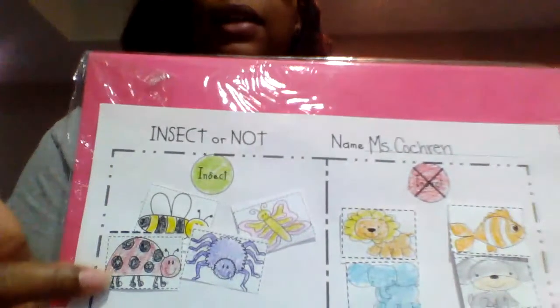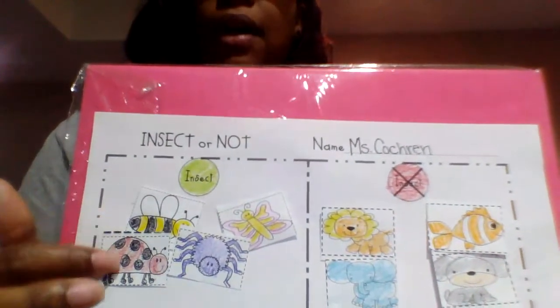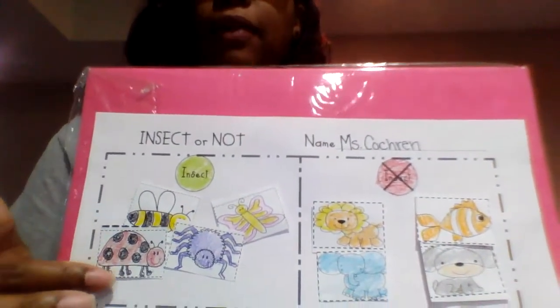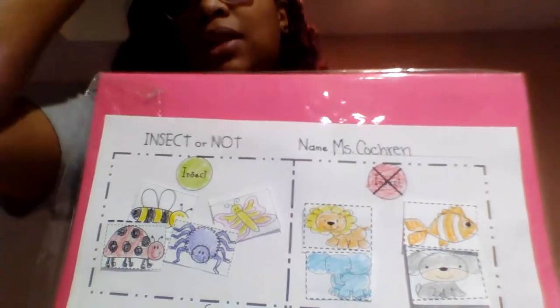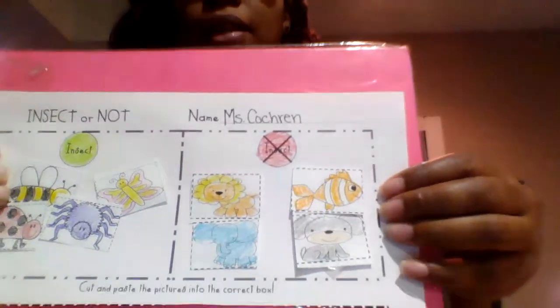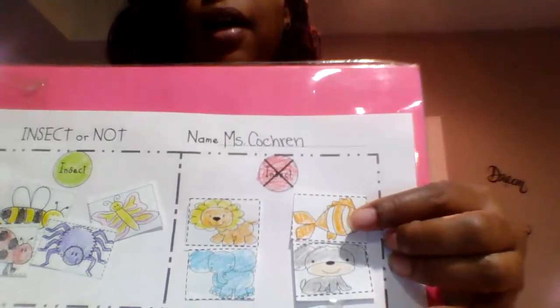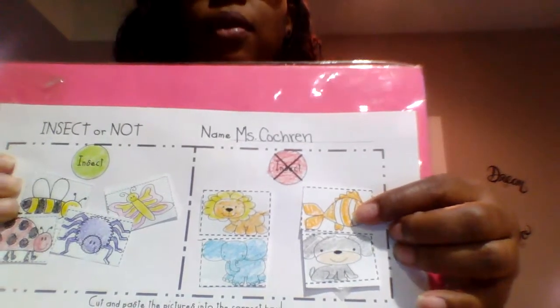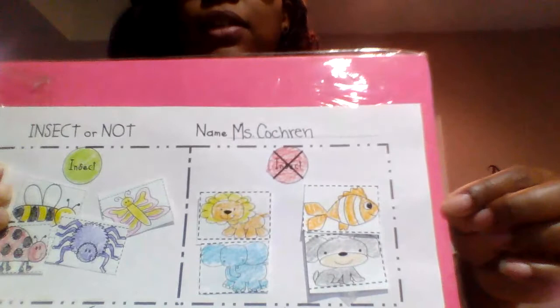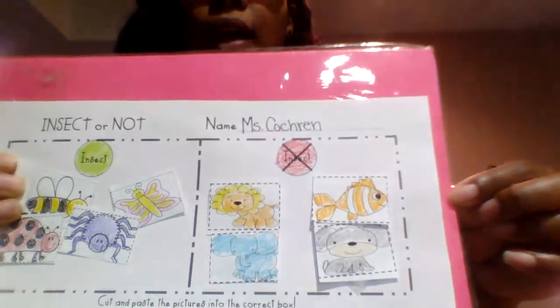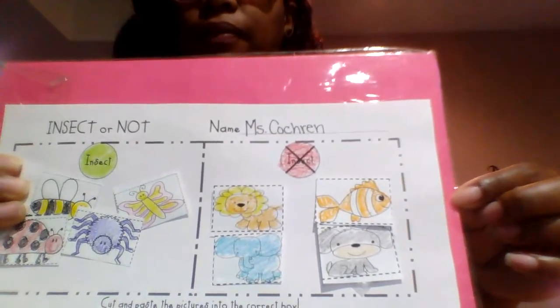And they're all different types of bugs that either crawl or fly and have lots of legs and different body parts, and their skeletons on the outside. And then on this side we have not insects. And they all have either no legs or only 4 legs. Their skeletons and their bones are on the inside. And they don't fly.